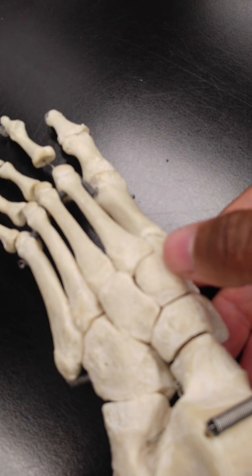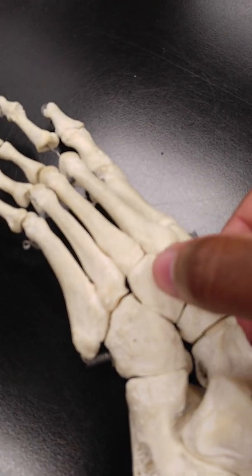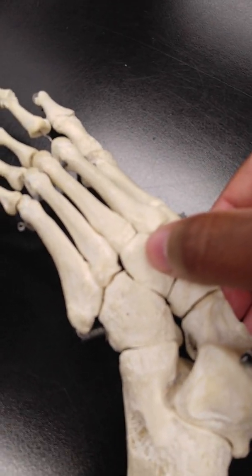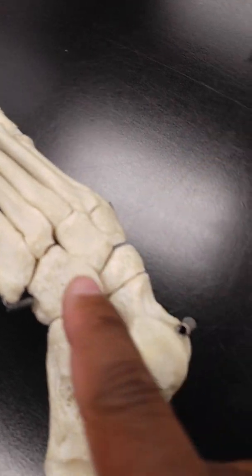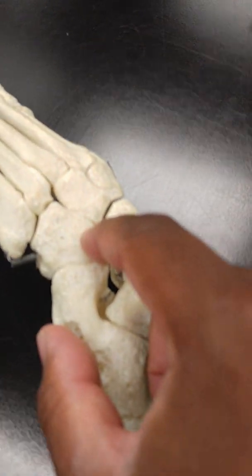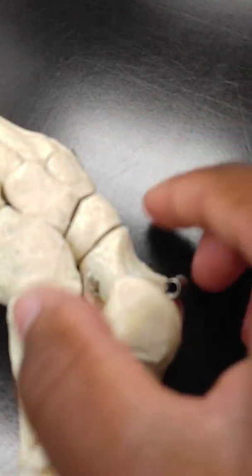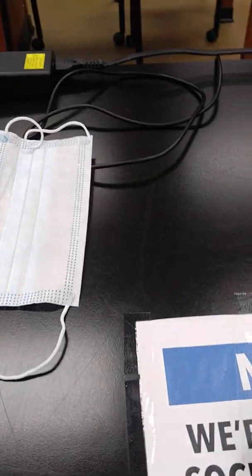All right, going from the big toe to the pinky toe, we have the cuneiforms. Medial, which is the anterior, middle, or intermediate, and then lateral, and then you have the cuboid over here on the pinky side. So let me make that a little clearer.